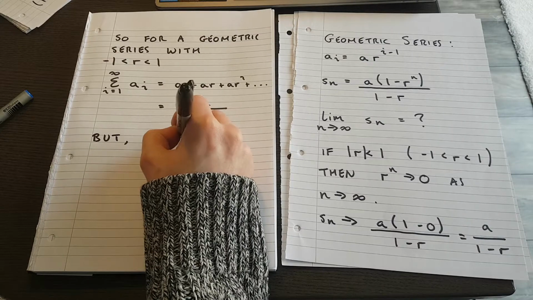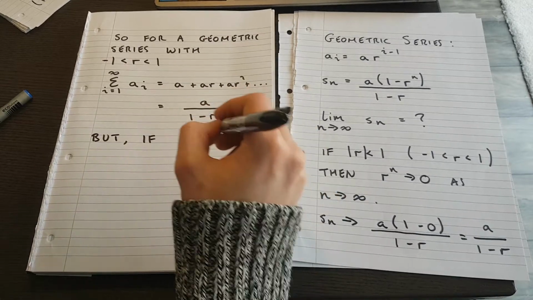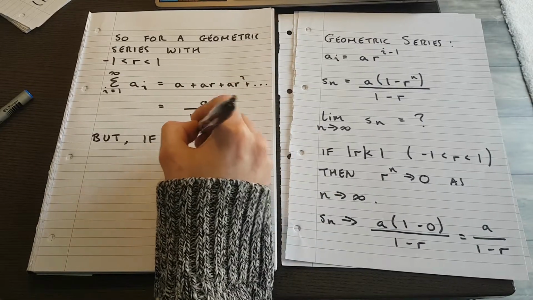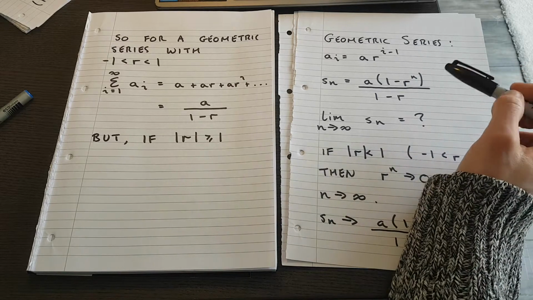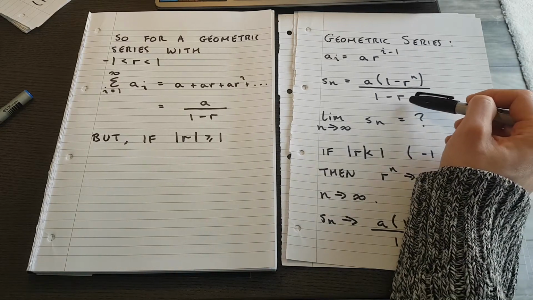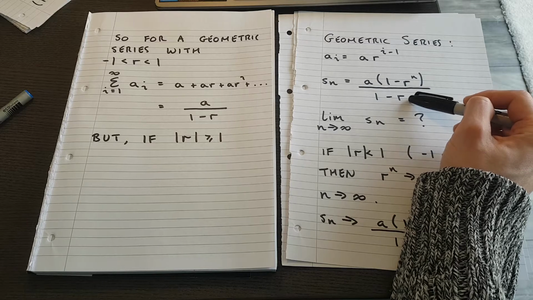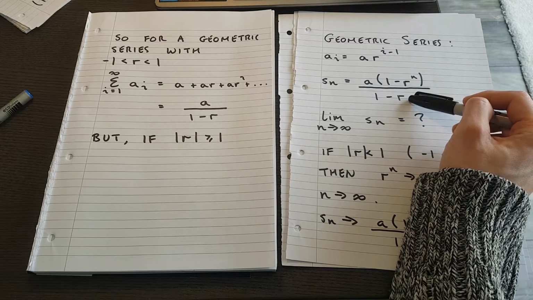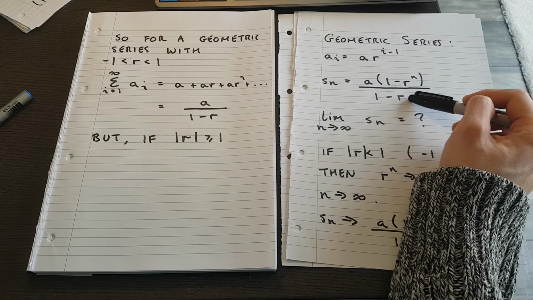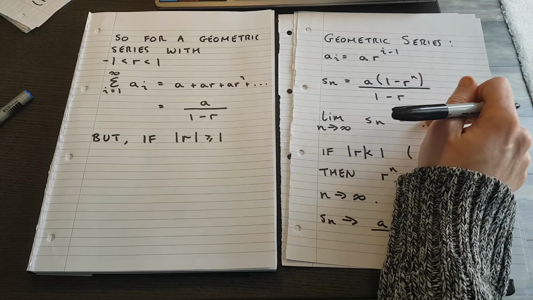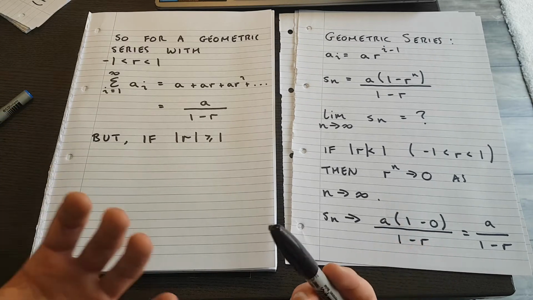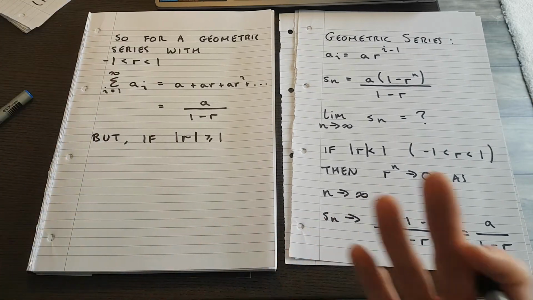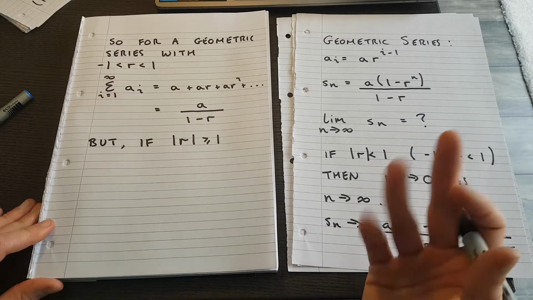But if r has a magnitude which is greater than or equal to 1, then we have a problem. What's the problem? Well, first of all, if r equals 1, this division here would be 0, and that doesn't work. But even if r is not equal to 1, the r to the n gets big. Anytime you have a number bigger than 1 and you take powers of it, it gets bigger and bigger and bigger.